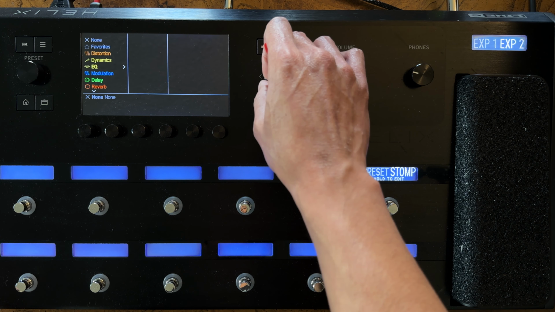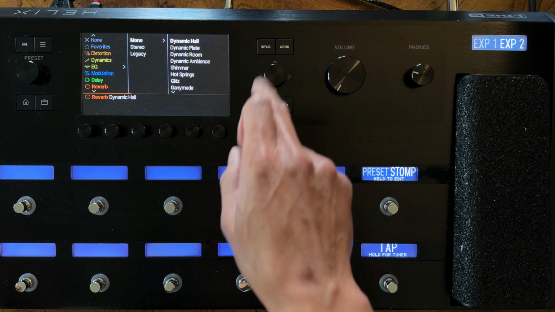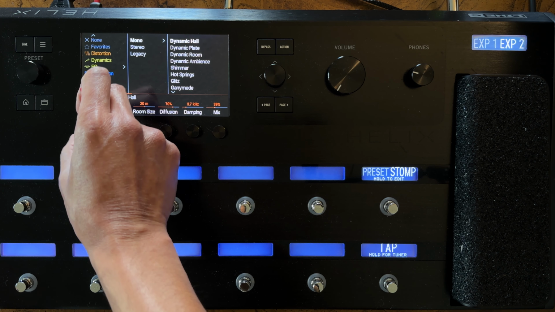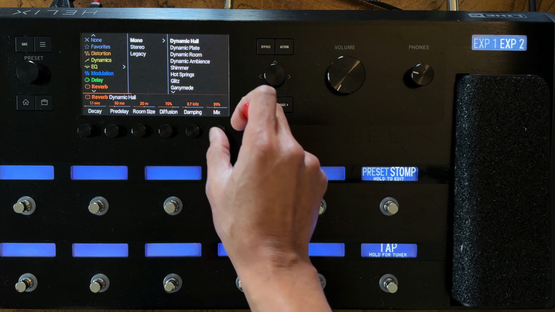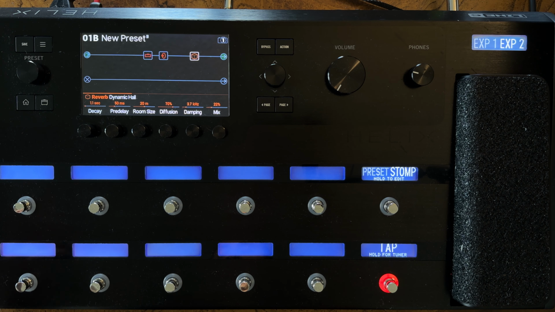So I'm going to go to a blank slot, hit the joystick down, add the reverb, and let's use a mono reverb, dynamic hall. And of course, let's just dial back the decay a little bit and the mix. Just to add just a hair of a little room to it, just so the tone isn't so dry. So that's a pretty, again, generic, usable clean tone. You can modify this with pedals and everything like that.